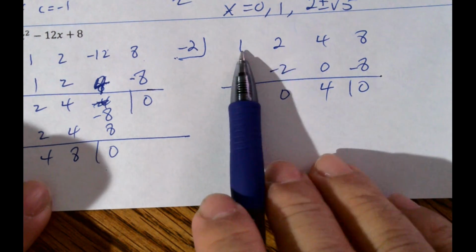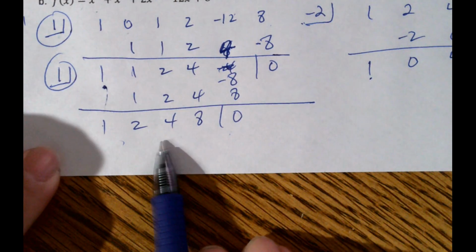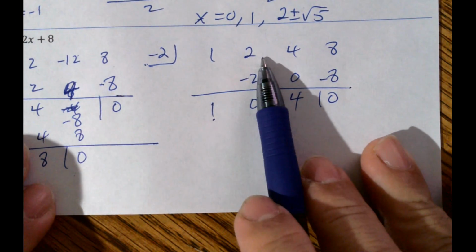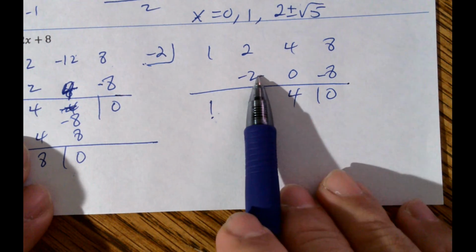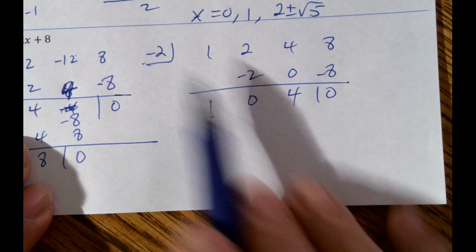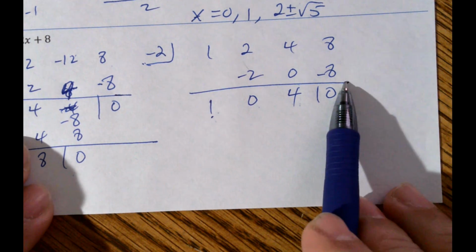So I wrote 1, 2, 4, 8. Right? That's this number's down here. I was running out of space, so I copied it to the right. I'm using -2. That was a 0 I found. Bring down the 1. -2 times 1 is -2. Add. -2 times 0 is 0. Add. -2 times 4 is -8. Add, and I get 0.